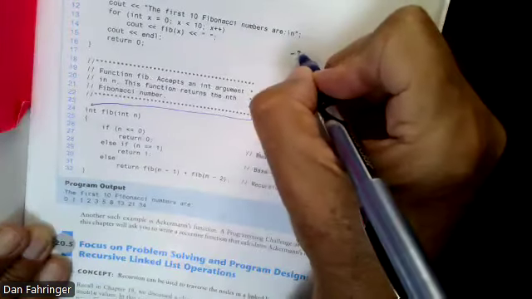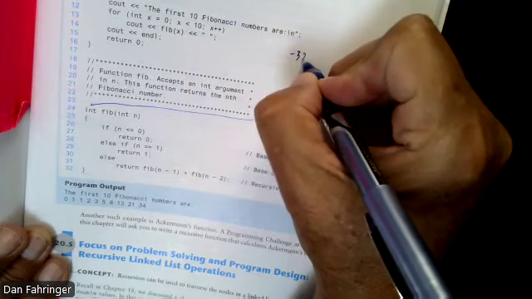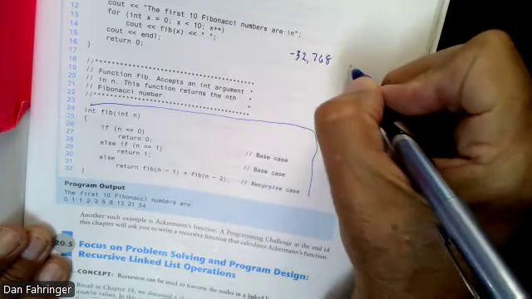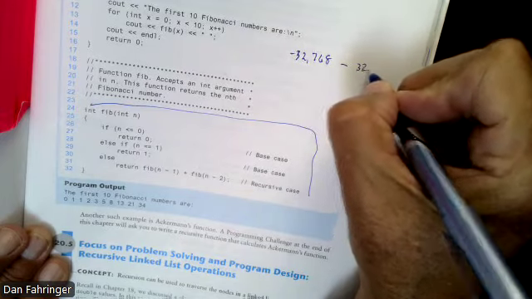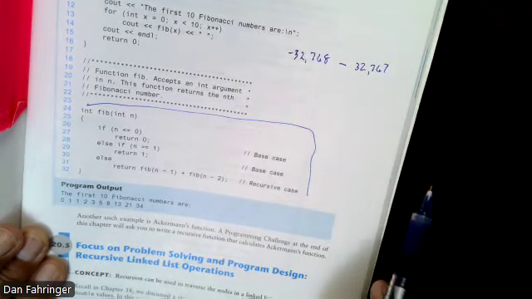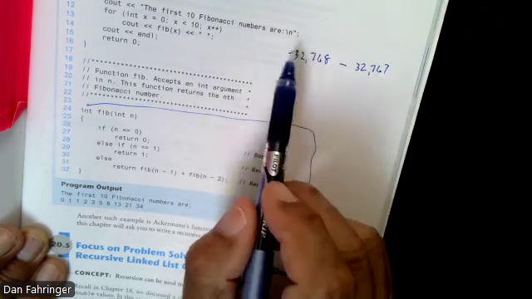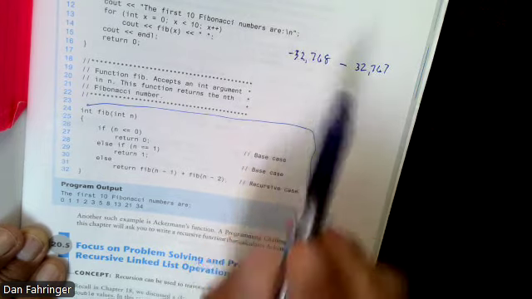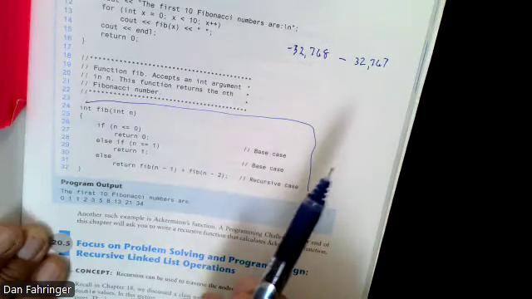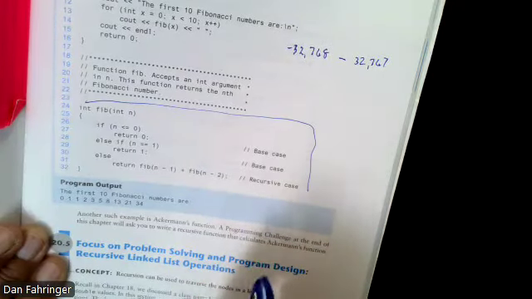Back in the old days in Pascal and so forth, it went up to 32,767. Does anybody know why? That's 2 to the something power.